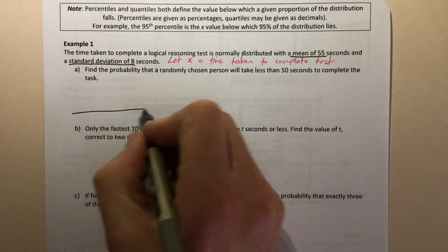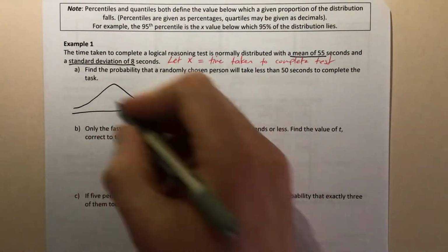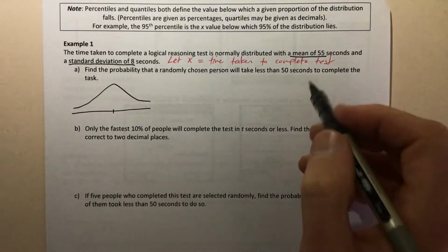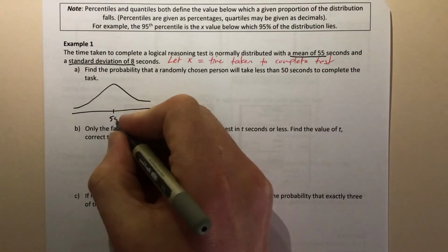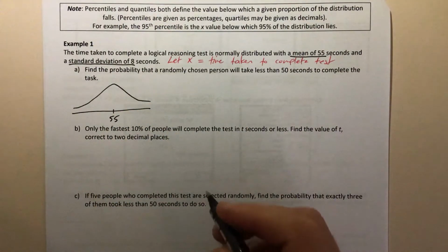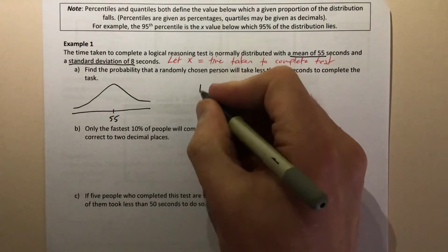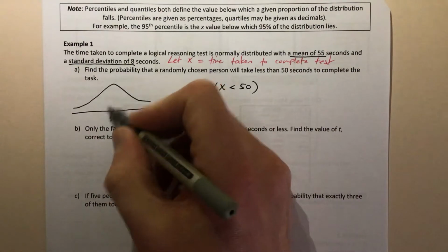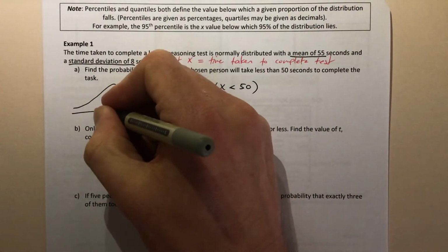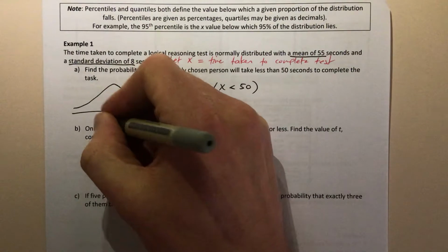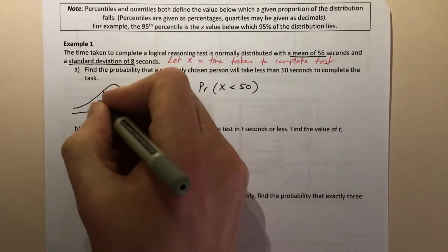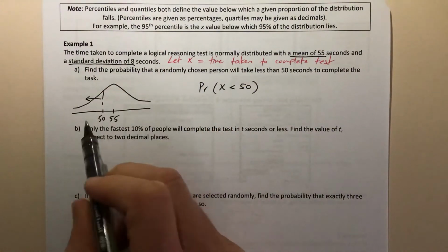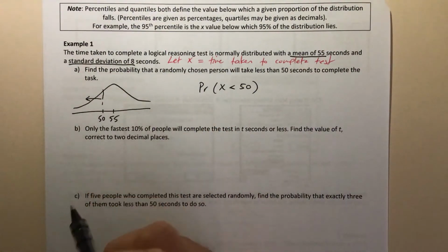Again, not essential, but definitely a good idea to sketch some sort of bell curve, even if it's a bad one. Mine's a bit too pointy there, but that's okay. So we've got a mean of 55. Now the probability that a randomly chosen person will take less than 50 seconds could be written as Pr(x < 50). And one of the nice things about this sketch is you can go, okay, straight away I'm going to mark on 50 somewhere here, and I know that that's below the mean. So when I go to work out this probability, I'm really working out this percentage of the distribution, and that should be less than a half, right? Because 50 is below the mean.